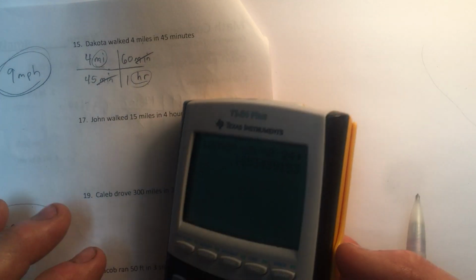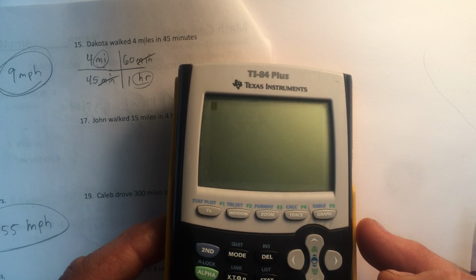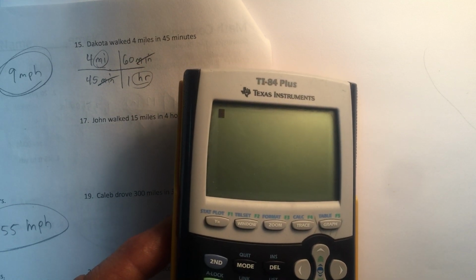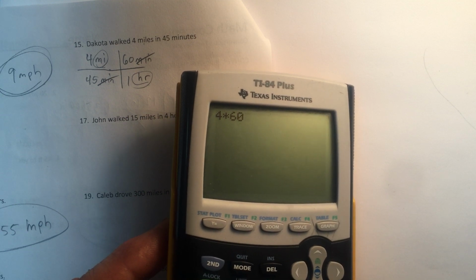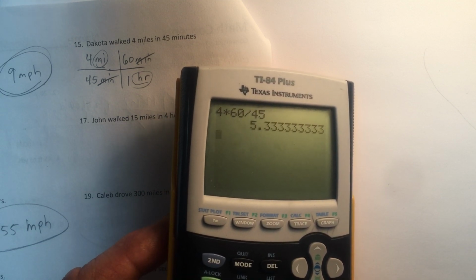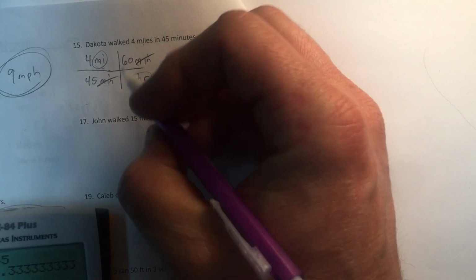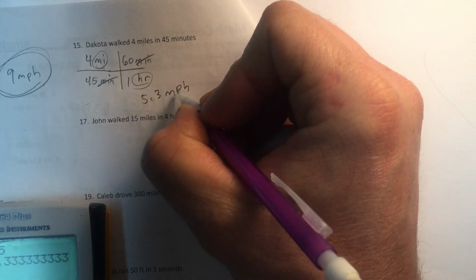So I multiply the numbers on top, I divide by the ones on the bottom. So let me hold it this way so you can see this a little better. So I've got 4 times 60, divide by 45, and then the 1 I don't have to worry about. And look there, 5.3 repeating. 5.3 miles per hour. Okay.